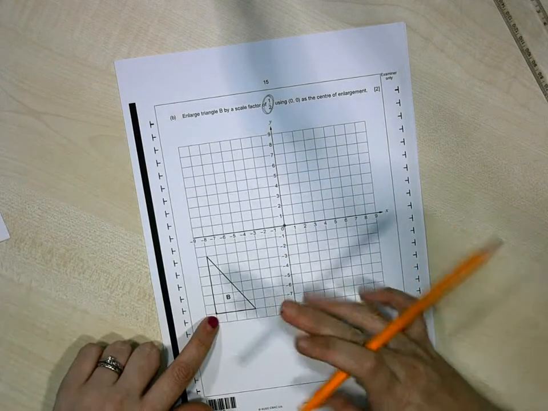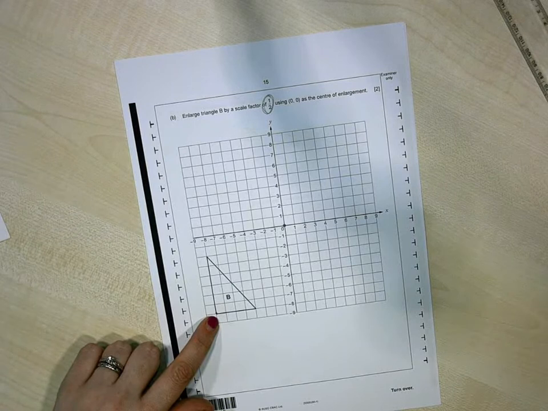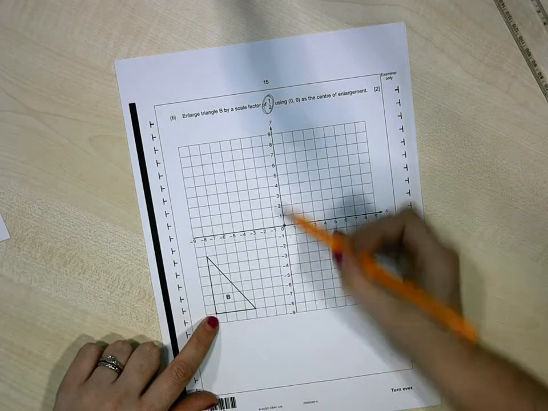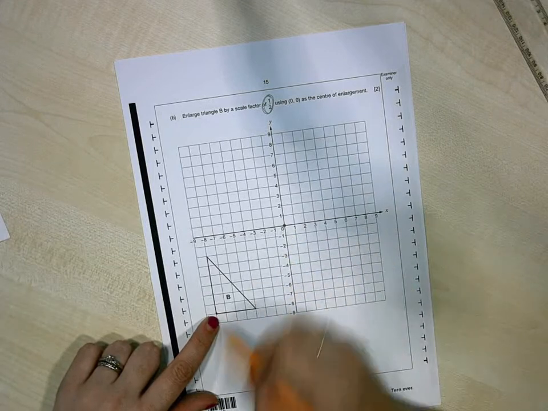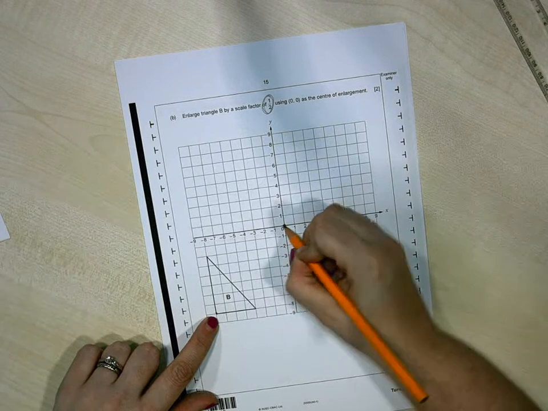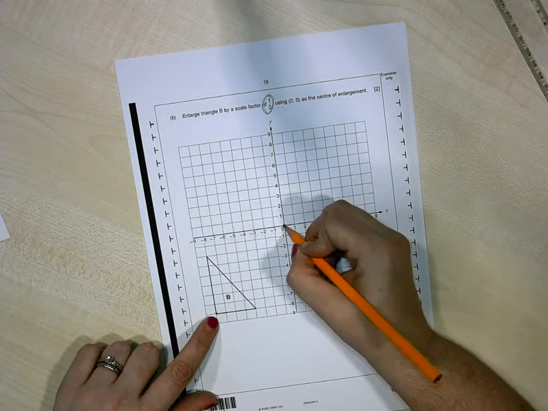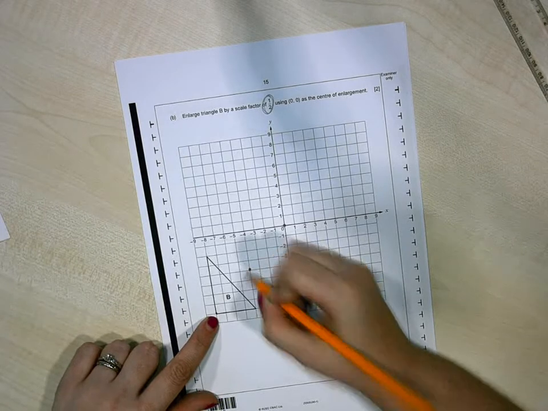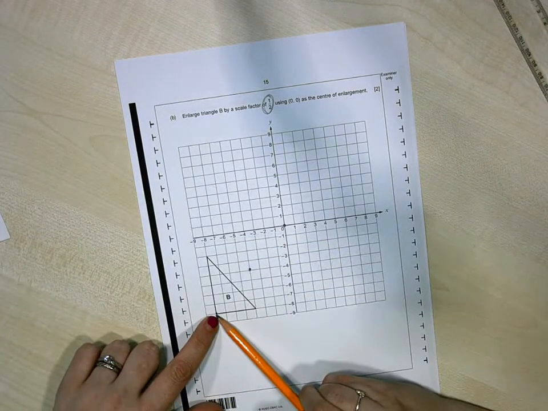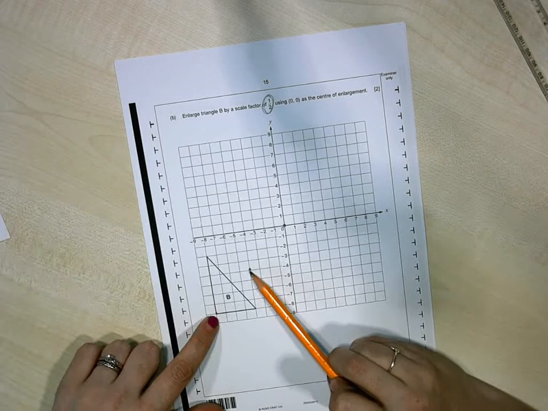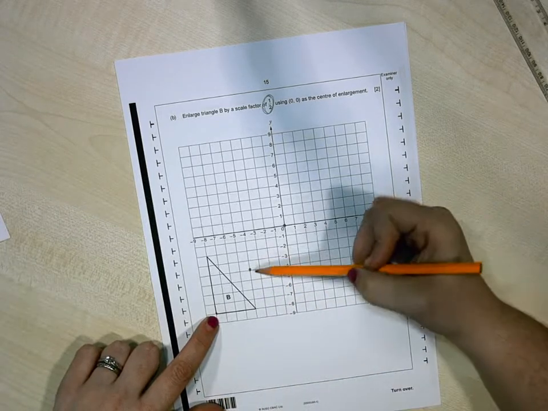My scale factor of a half not only means I'm shrinking my triangle, it means I'm also shrinking the distance between. So, scale factor of a half, 8 was my distance, 4 is half of 8. So, from my centre of enlargement, I'm going to count out 4. 1, 2, 3, 4. That point, that vertex of that triangle is now going to be there on my new shape.